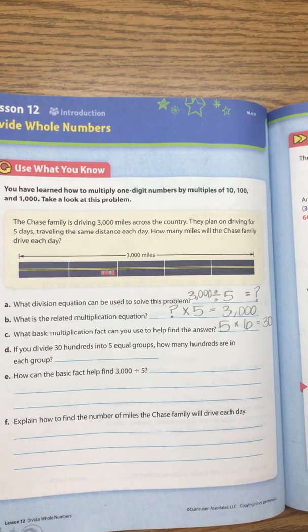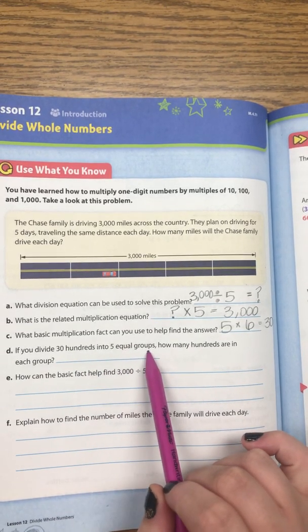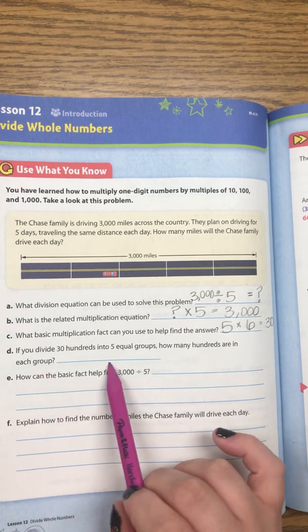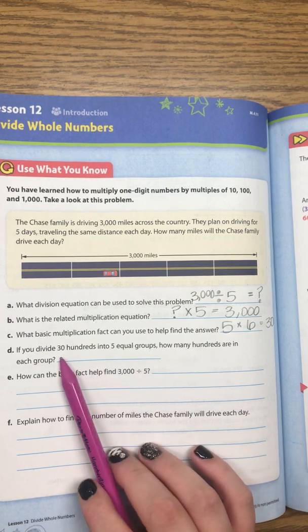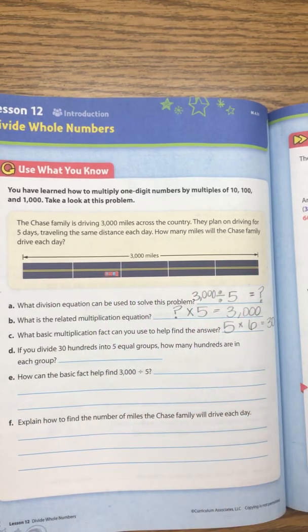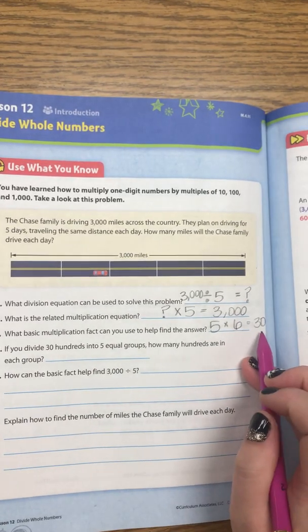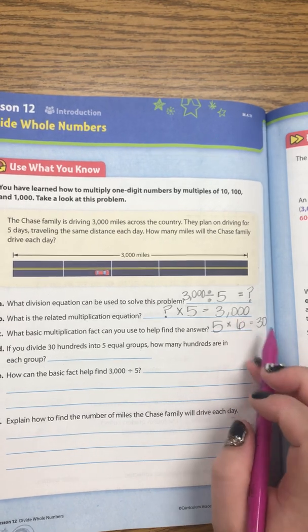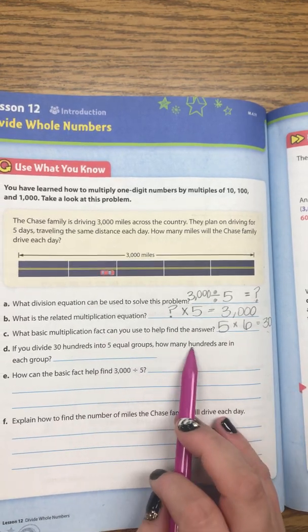Now, if you divide 30 hundreds into 5 equal groups, how many hundreds are in each group? So they're telling us that we are dividing 30 hundreds into 5 equal groups. Okay? How many hundreds are in each group? I'm trying to think of how I could represent this in my picture, because I have my 30 hundreds, because I had 2 extra zeros there. That must be where they got 30 hundreds from, into 5 equal groups.